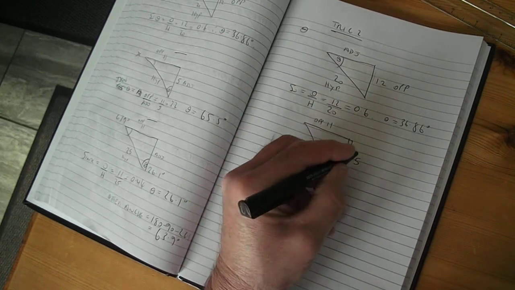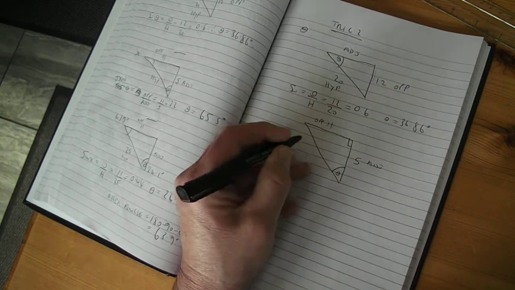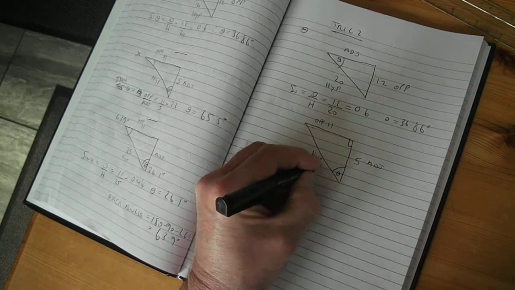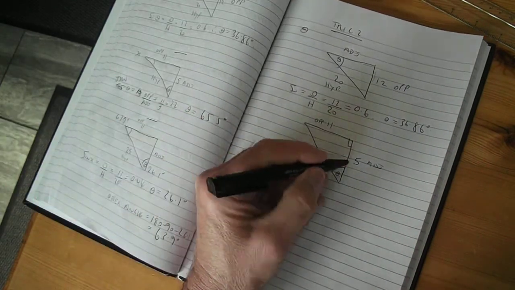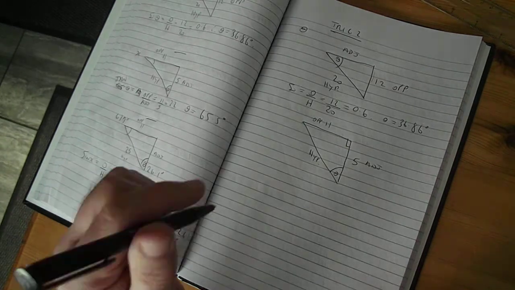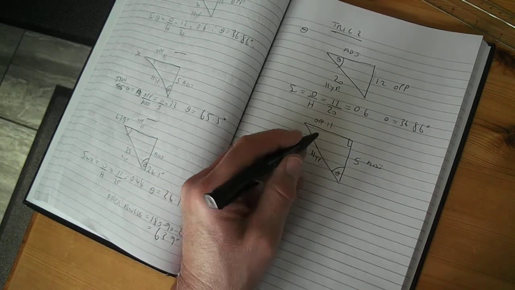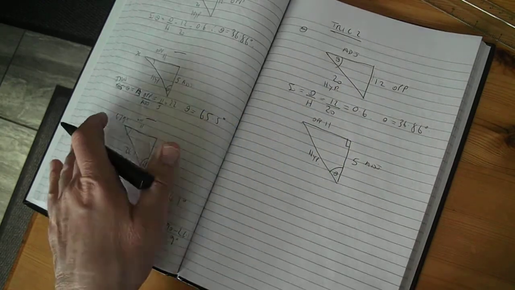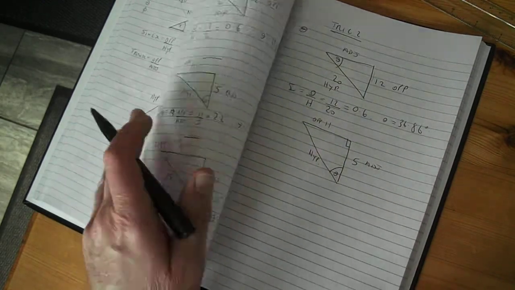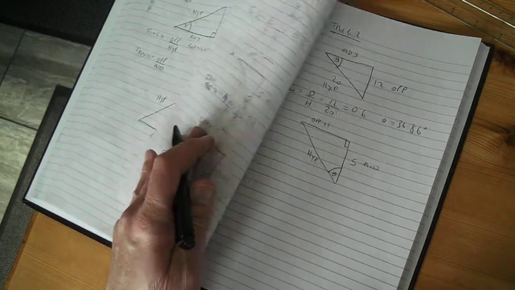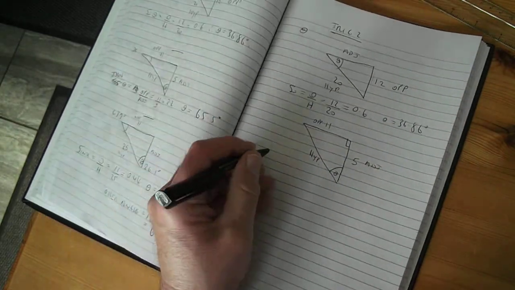So this one obviously is the adjacent, and this is the hypotenuse. We've got these two sides. Okay. So what have we got?